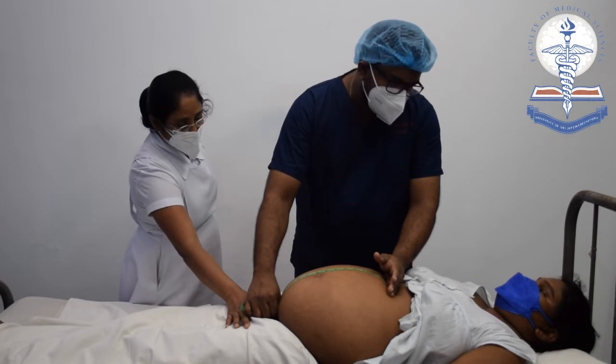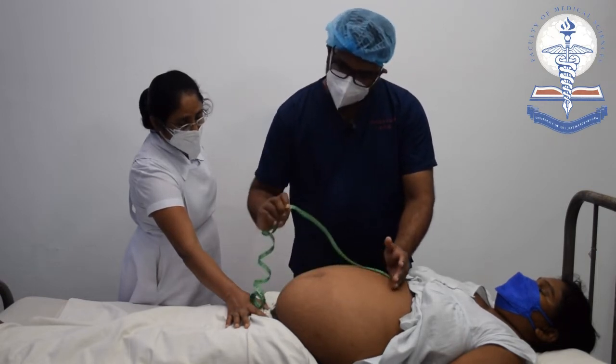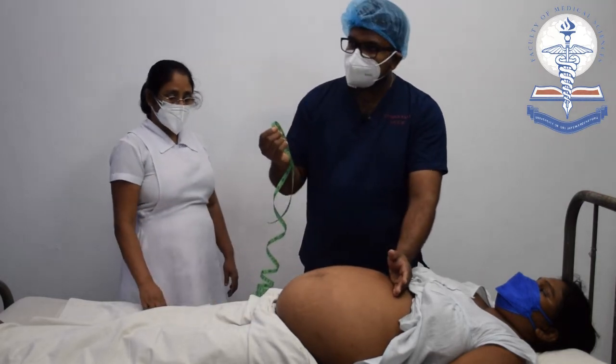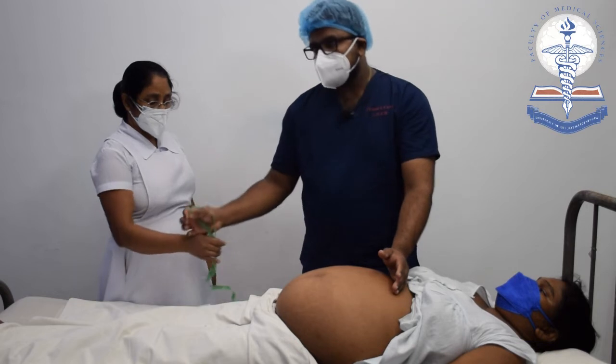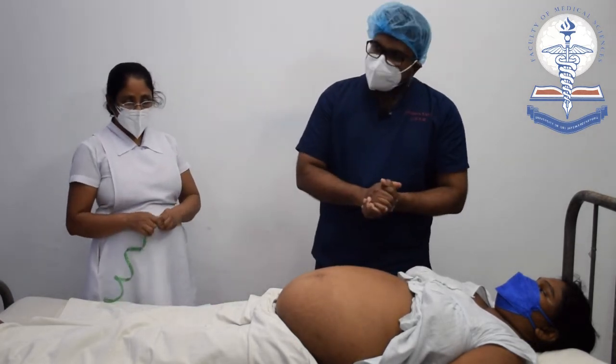When you press on the pubic symphysis, sometimes you might cause pain. When you check it, it is about 40 centimeters. Now, this lady's period of gestation is 38 weeks. So, that is compatible with the period of gestation.